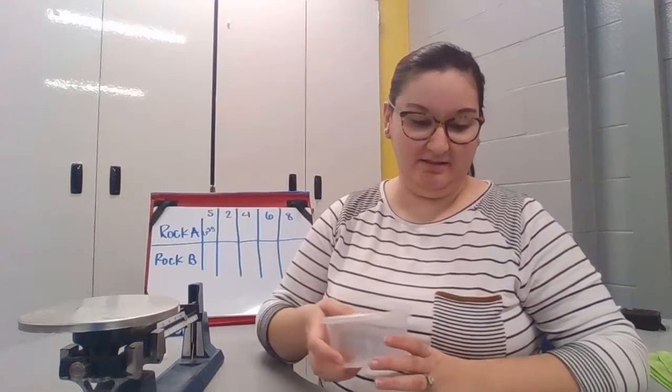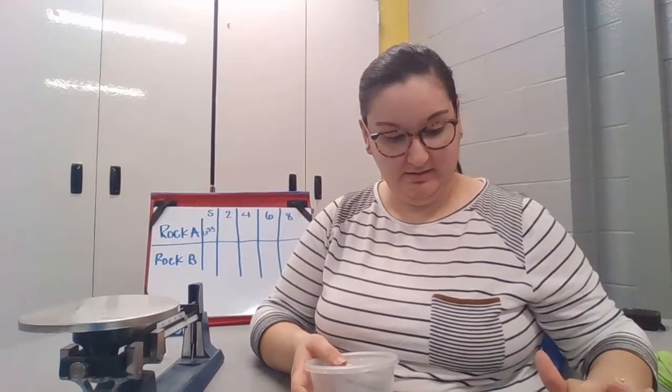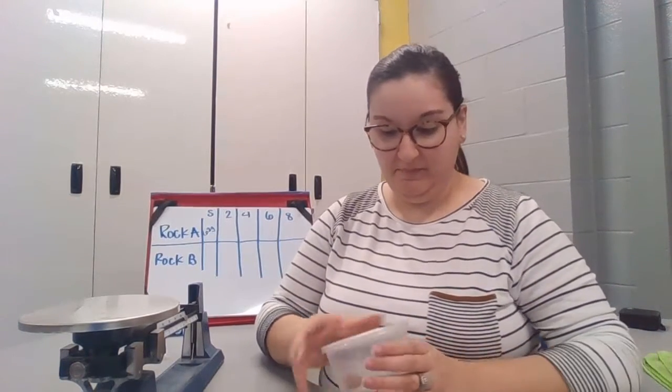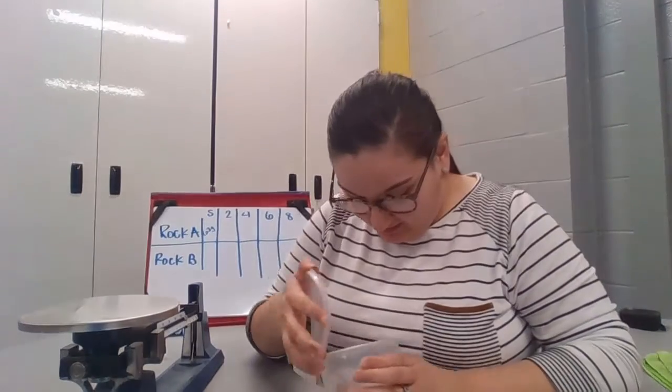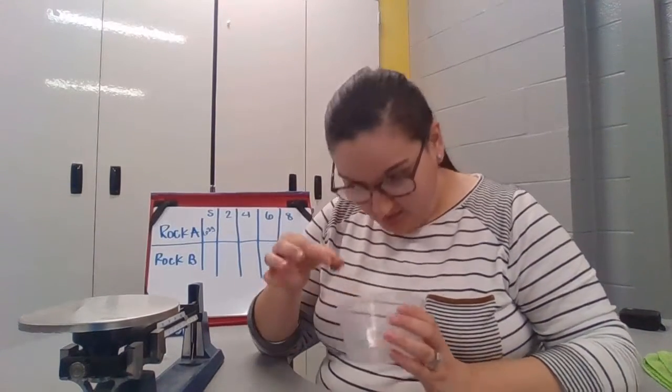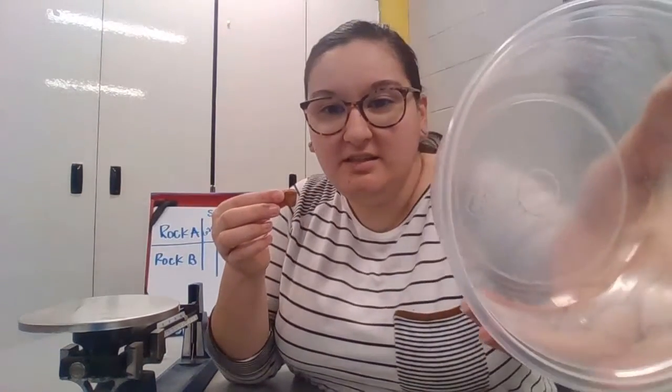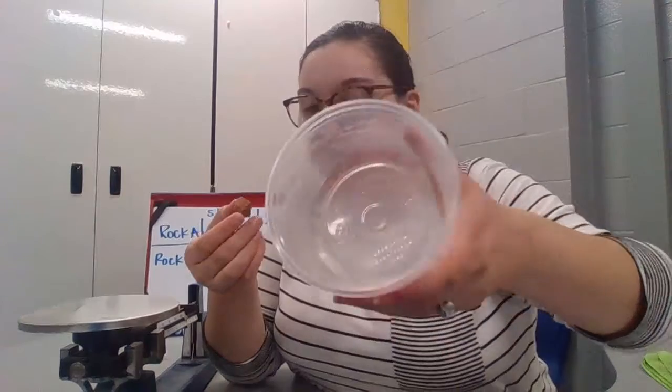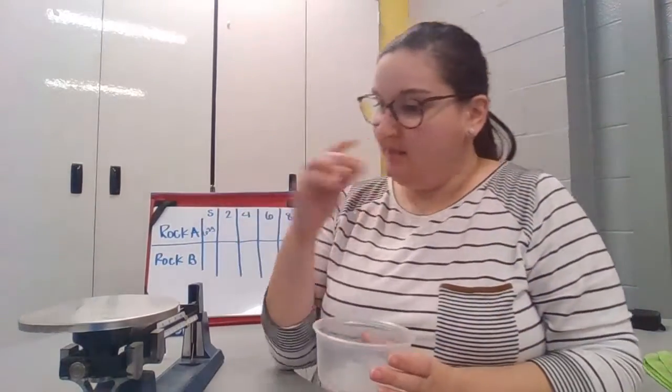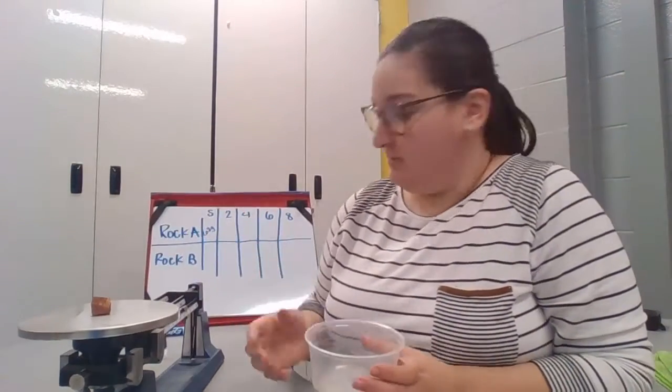So my timer is done. Okay, so now we're going to see, and if you notice, maybe hard for you to see, but you can see some of the particles that came off of our rock. Let's see if it changed in weight.